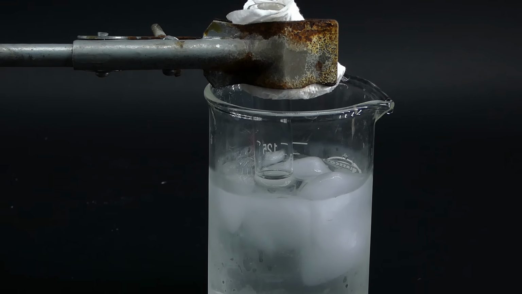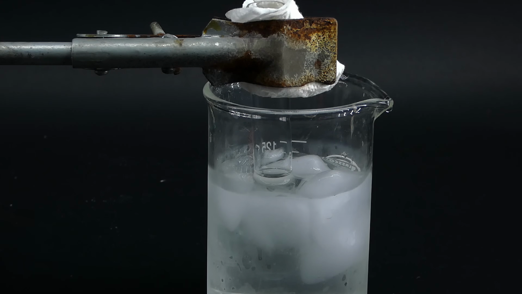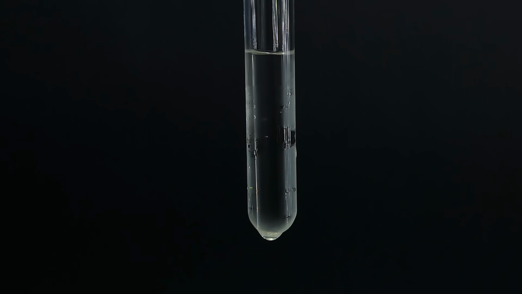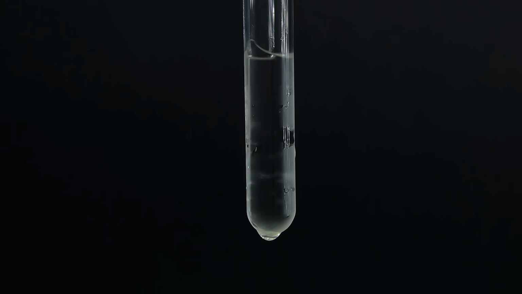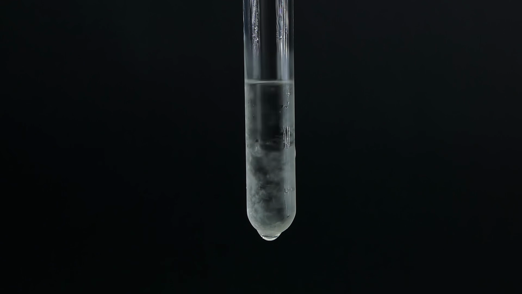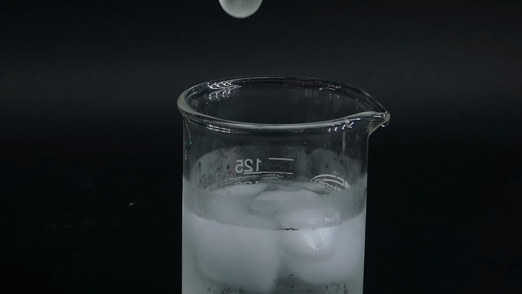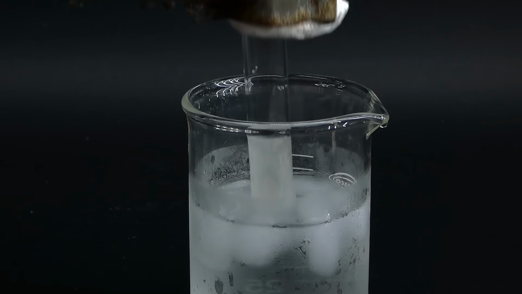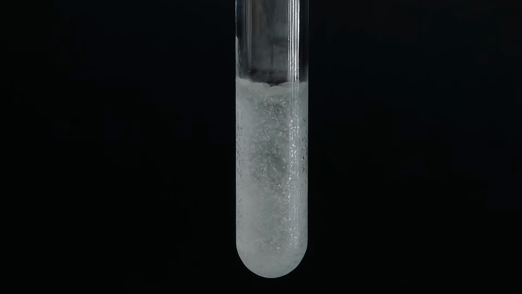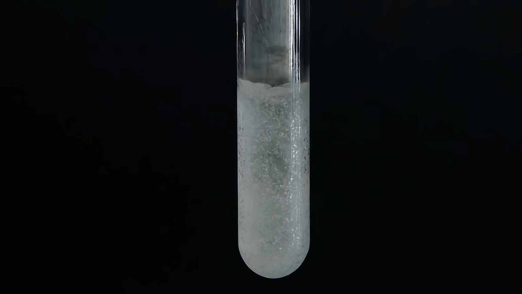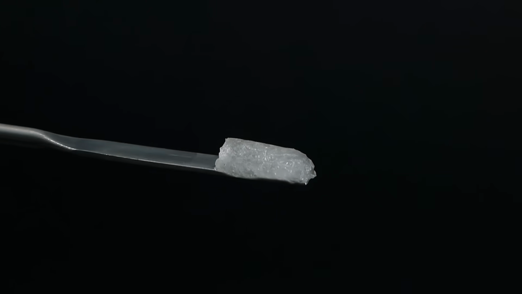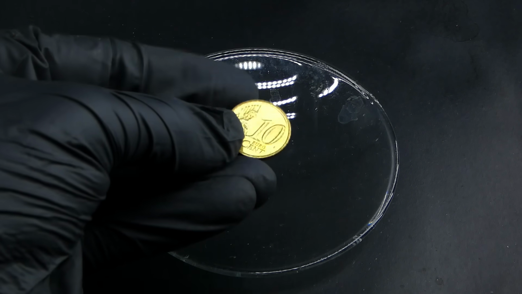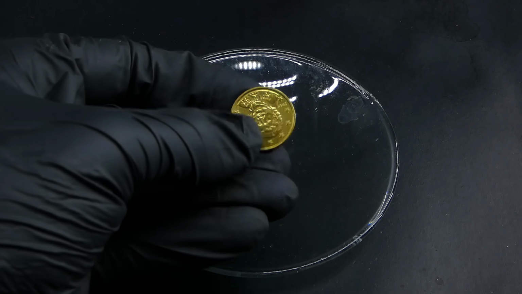At first it didn't really want to freeze, and I thought that there was too much water around, but when I stirred it with a glass rod which provided a nucleation point, a lot of small crystals appeared. I then let it sit in the cold water for some more time, and when I took it out, everything had solidified into these nice and big crystals that look similar to ice, and they are the reason why this acid is called glacial.